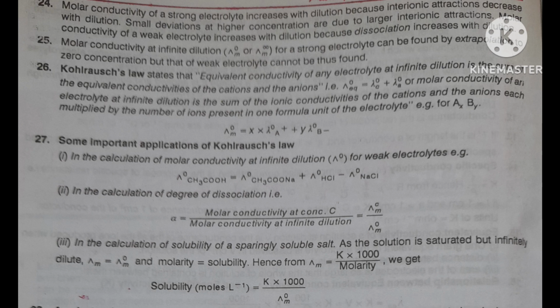The next point you have to understand is molar conductivity at infinite dilution. The symbol is lambda m with a 0 subscript at the top, or you can write lambda m with an infinity sign at the top.